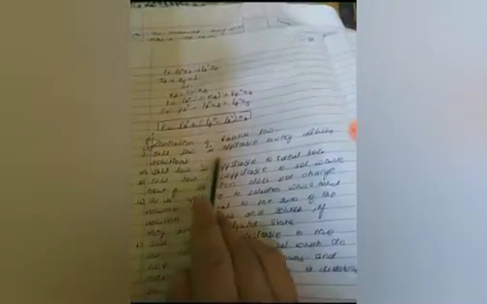Now we have some limitations of Raoult's law. First, this law is applicable for volatile liquids. Second, this law is applicable to ideal solutions. Third, this law is applicable to solutions whose heat of dilution does not change.